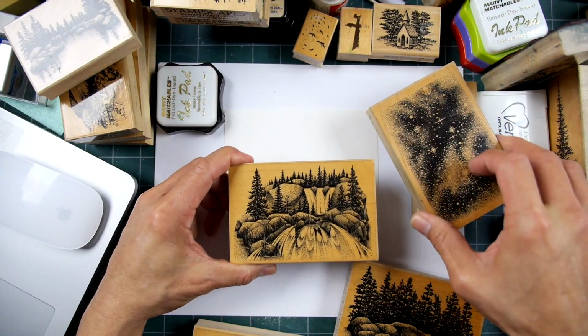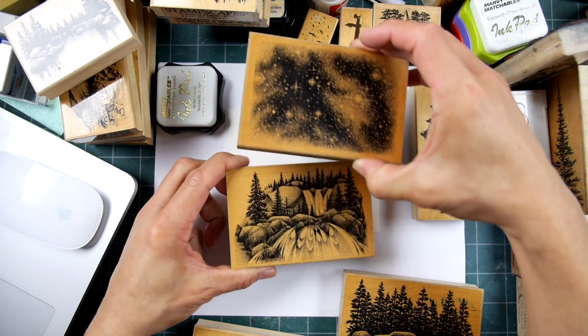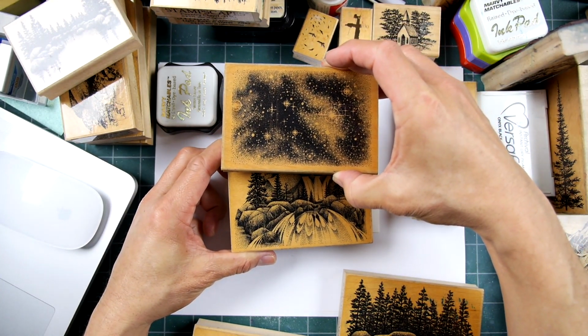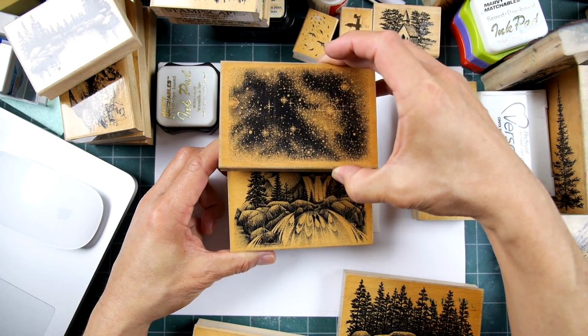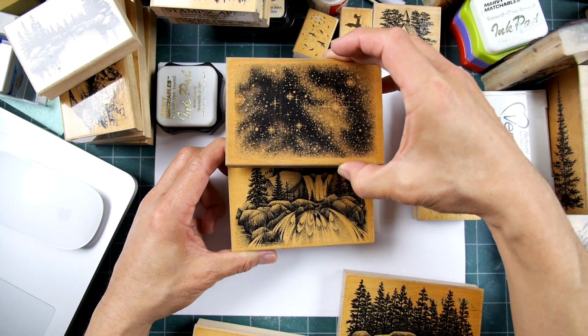A waterfall and a Milky Way could be used in conjunction with one another. Which one would get the attention? I don't know. They'd be kind of equal players.